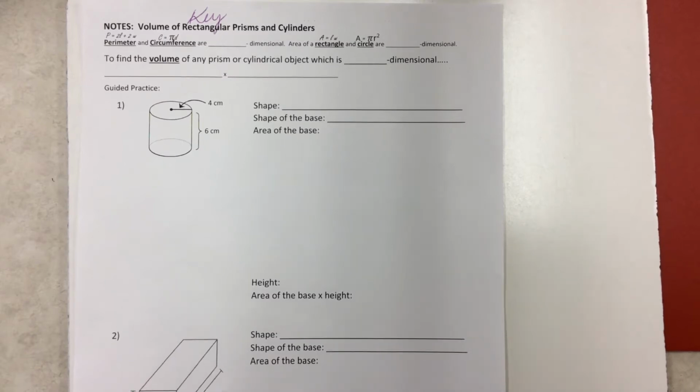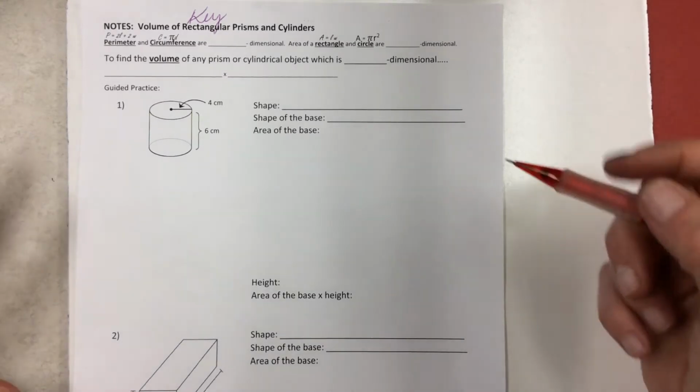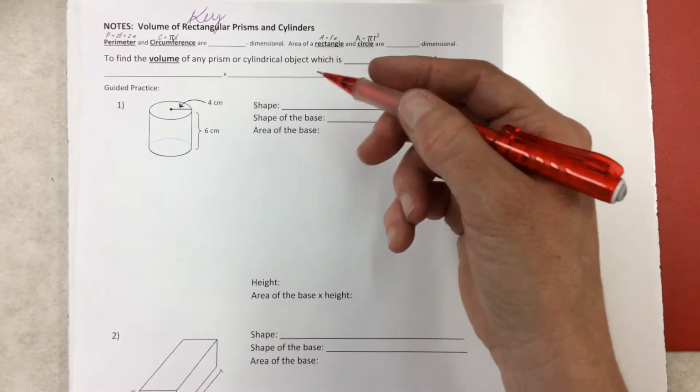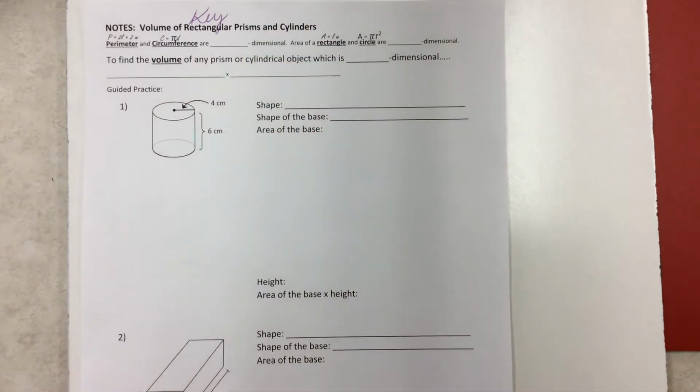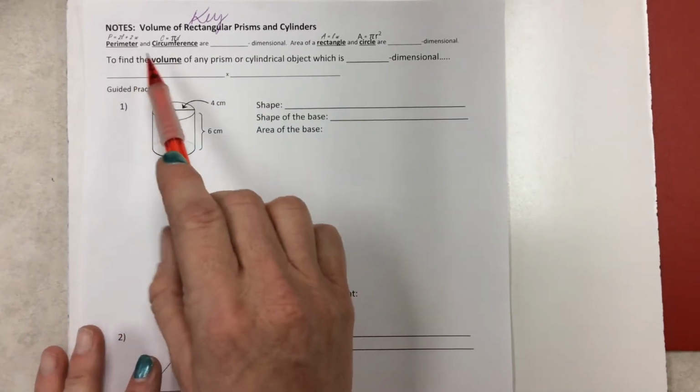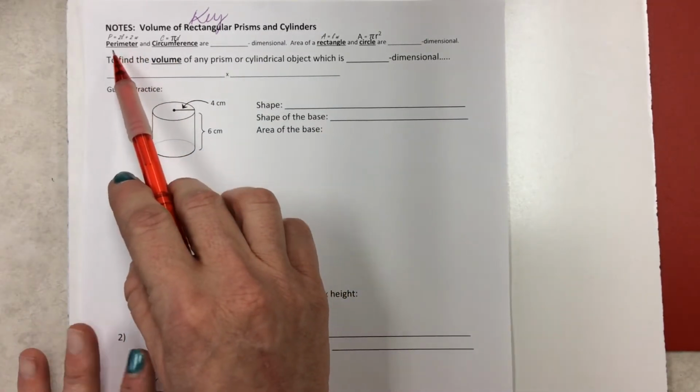Okay, trying something a little bit different today. See if I can use this iPad as a document camera. So we're talking today about volume of rectangular prisms and cylinders. So we're going to start with just kind of a review here.